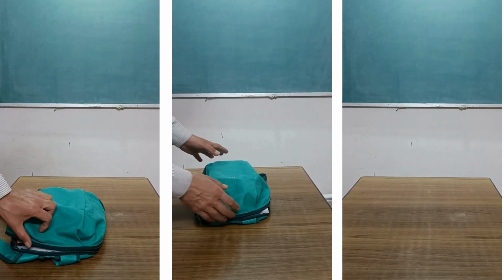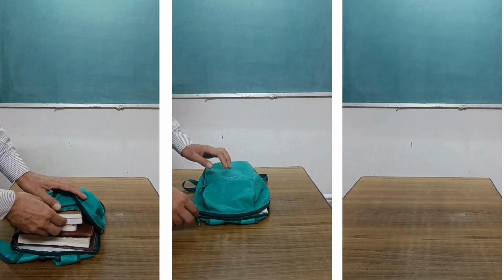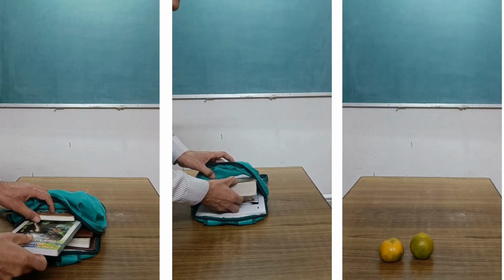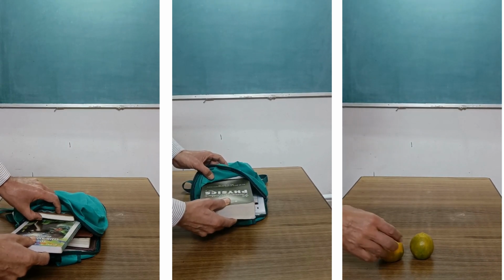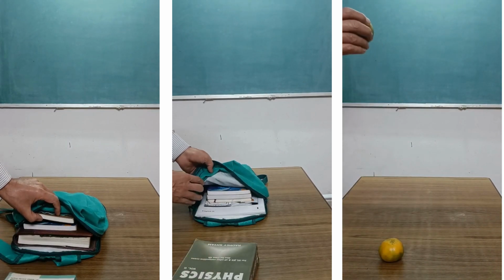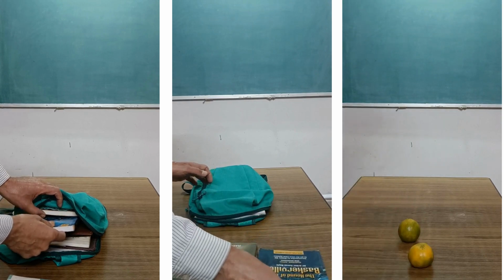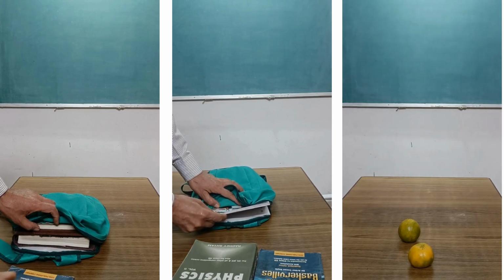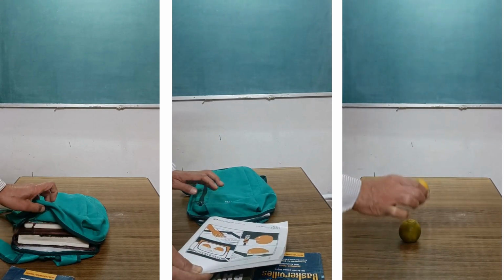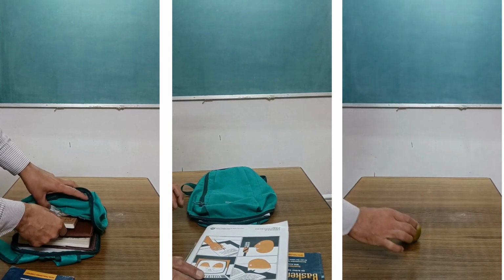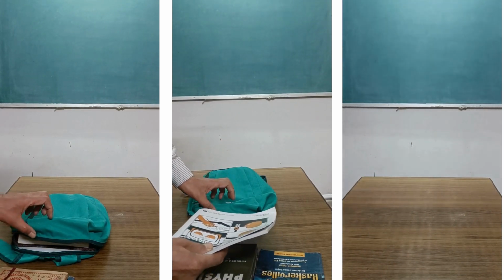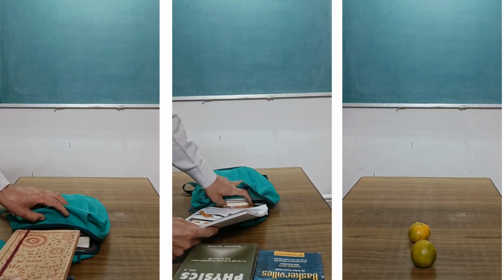Now we'll see that when we have to take a book from the bag, we have to pull the book from the bag. If I have to take another book, I have to again pull it from the bag. If I have to put it back into the bag, then I have to push it.